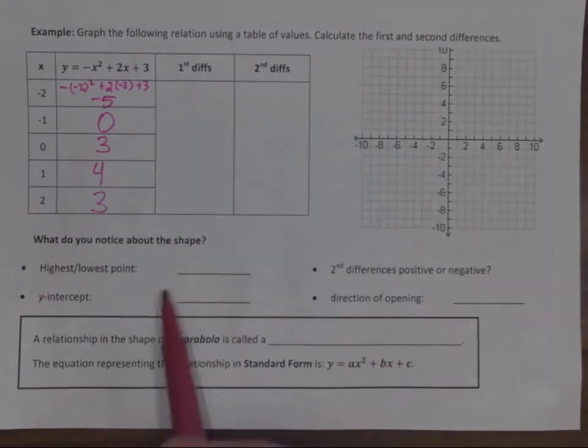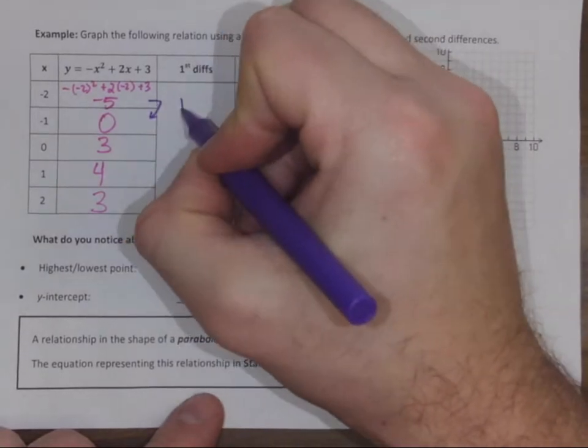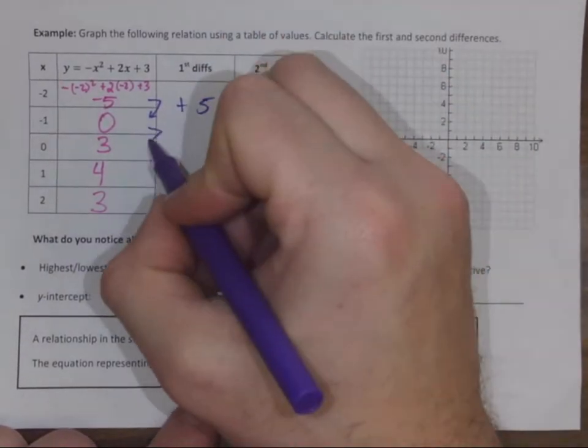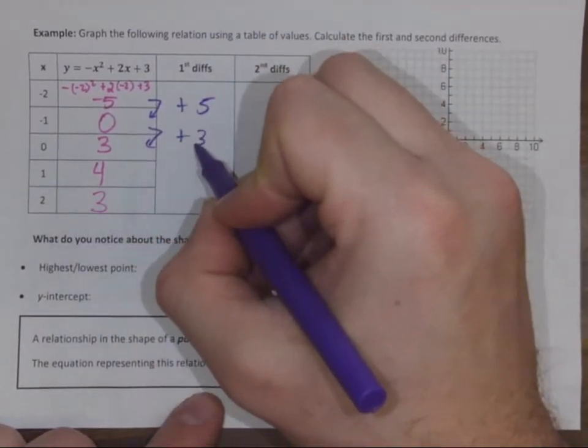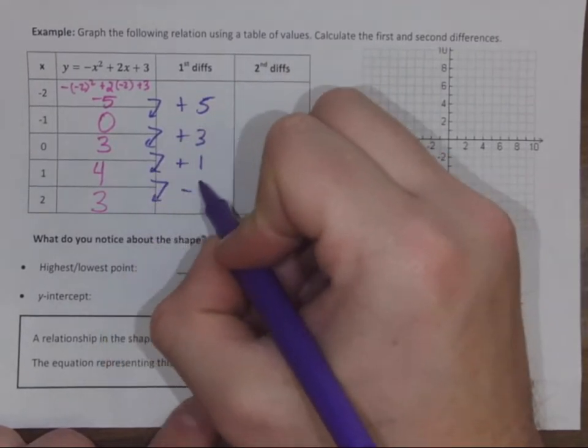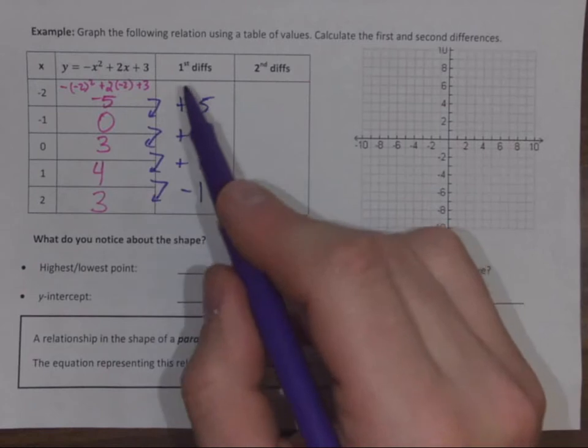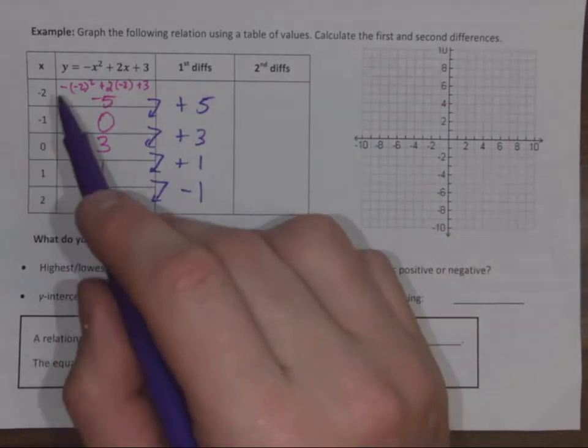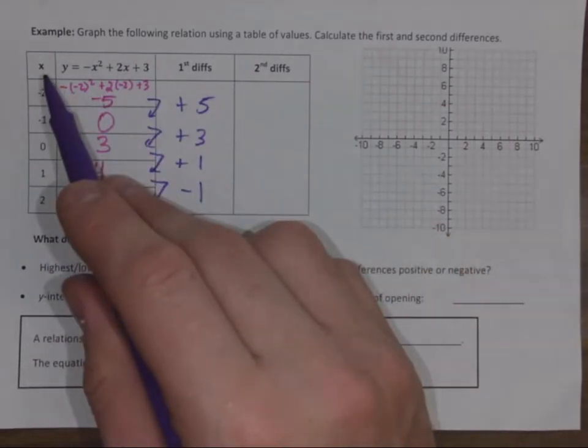We do the same thing. Let's just compare and see how it works. From 5 to 0, we go up 5. From 0 to 3, we go up 3. From 3 to 4, we go up 1. And from 4 to 3, we go down 1. Again, not the same. So this shape, this relation, is not a line.